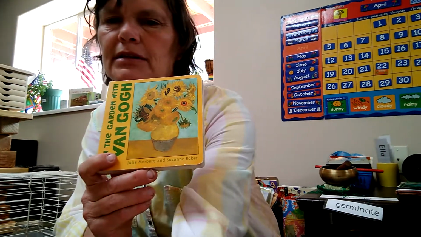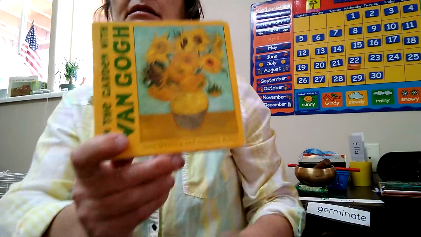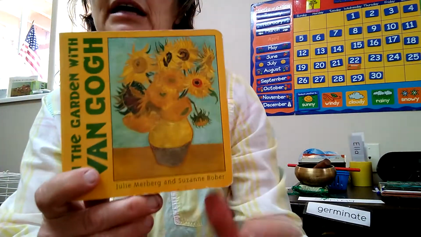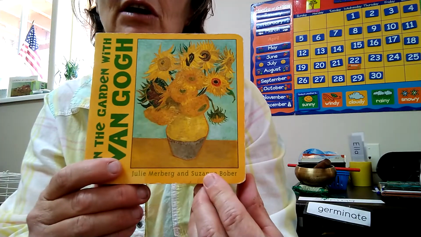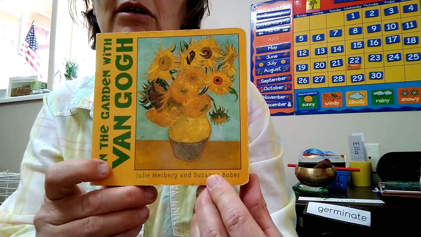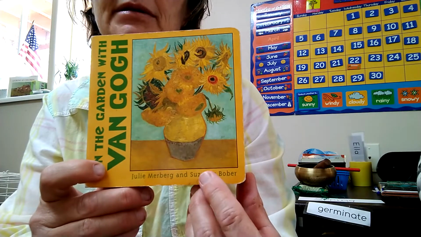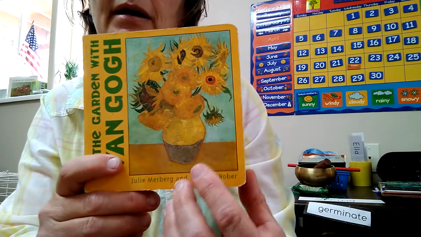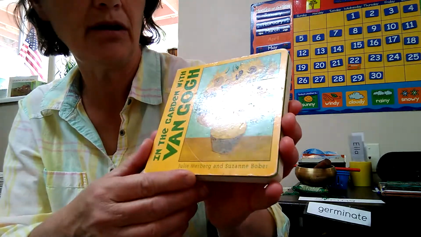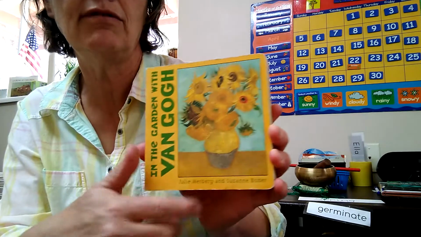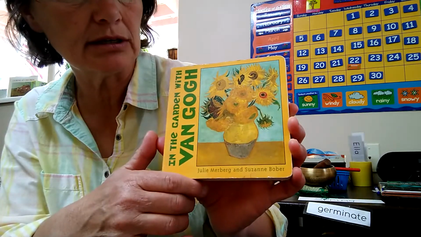He was a very famous artist. He is no longer alive. He lived a long time ago, probably 150 years ago. So he's no longer alive, but he is a very famous artist. He only lived to be about 32 years old, so he didn't live to be very old. But one of the things he was very famous for was drawing sunflowers.